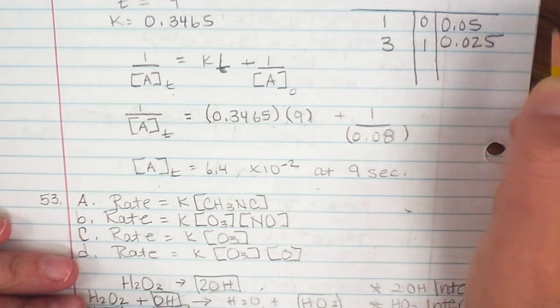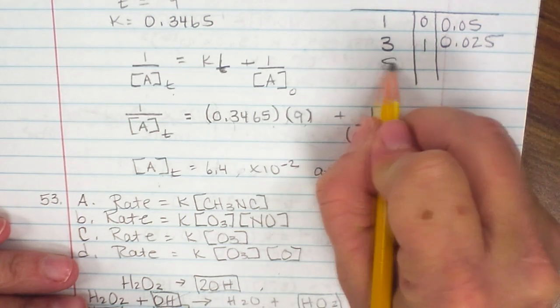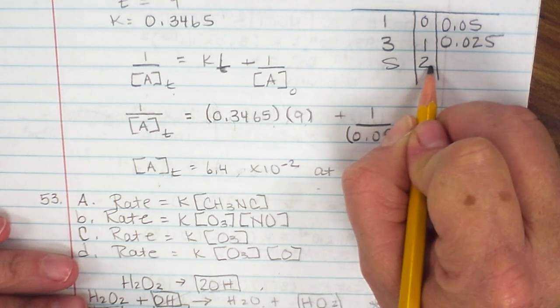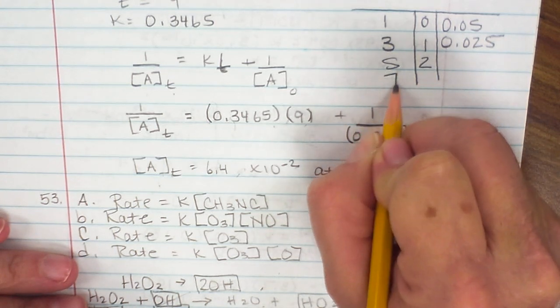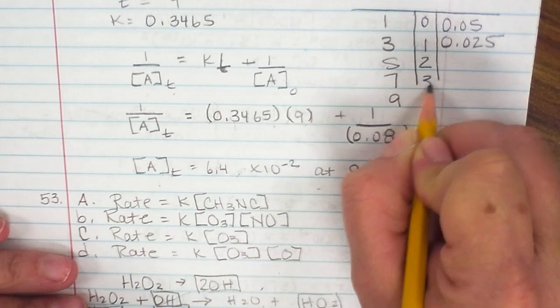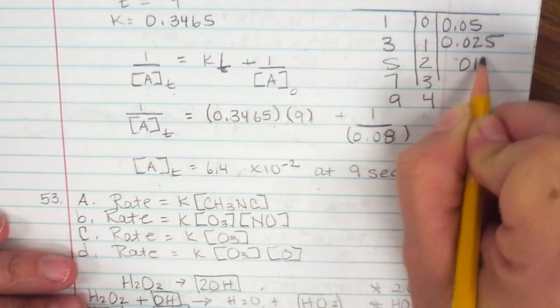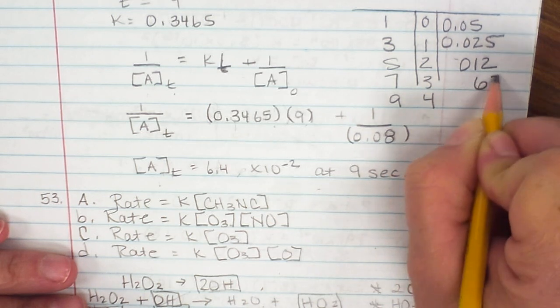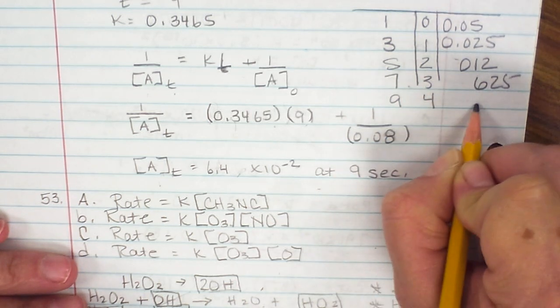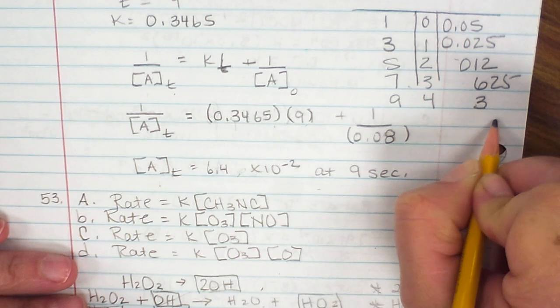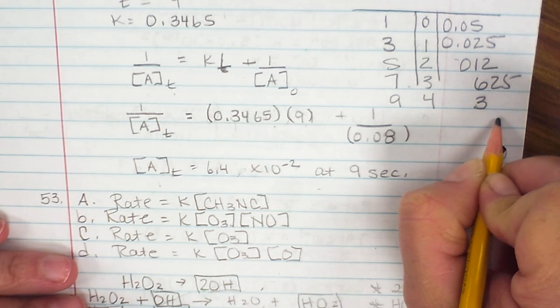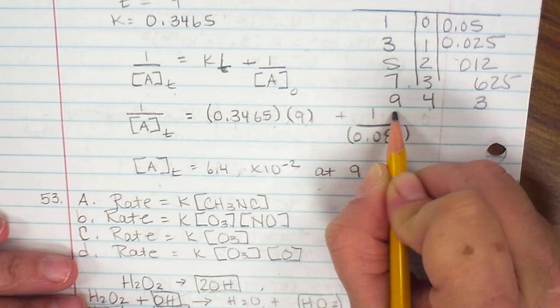But the problem is, so this all makes sense. At 5 seconds, 2 half-lives have passed, right? So this is fine. 7, 9, so 3, 4 half-lives, 0.025, 0.125, and then 625, right? But 9, so it's not right.